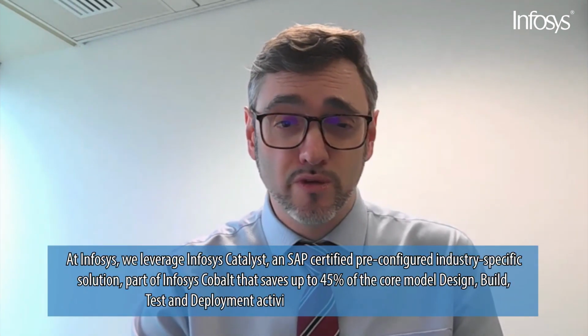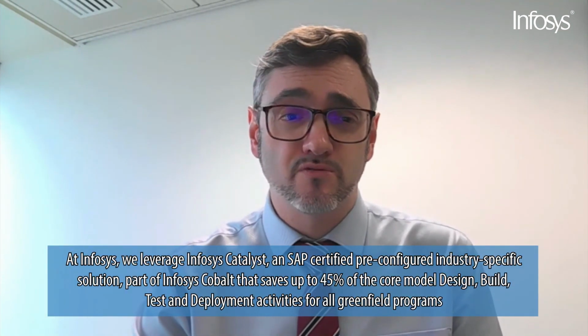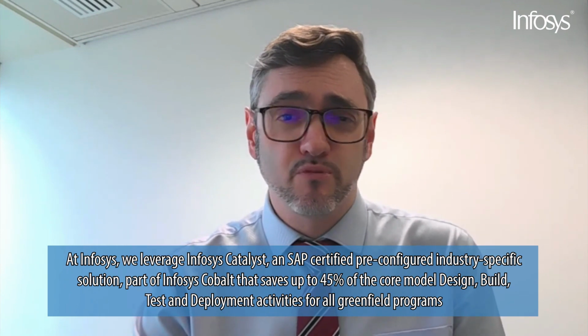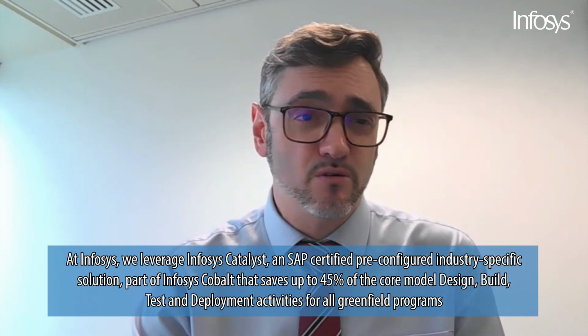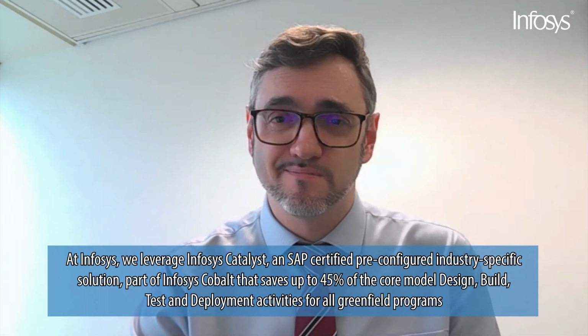At Infosys, we do not start greenfield programs from scratch. We use fully proven SAP certified pre-configured solutions available for each industry. Named Catalyst or Capsule. Those will save up to 45% of your entire core model design, build, test, and deployment activities.